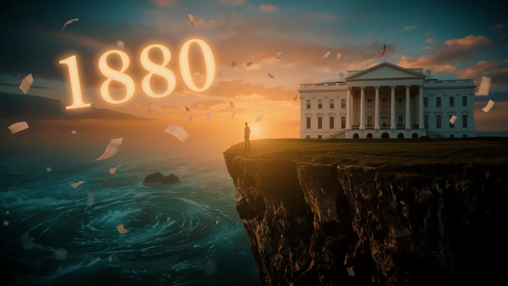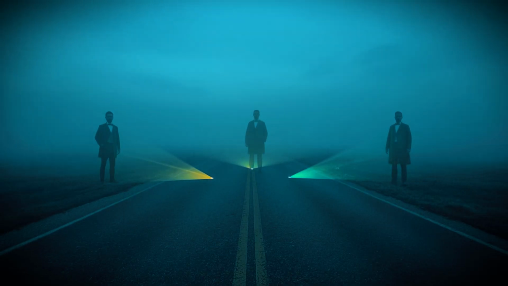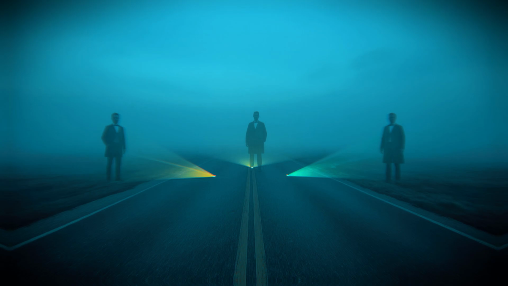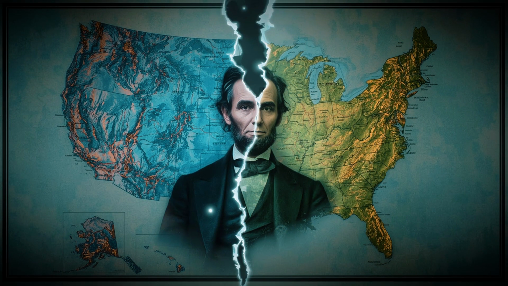Internationally, the consequences are profound. The Confederacy's alignment with Europe shifts the balance of power in the hemisphere. The United States, smaller and less confident, finds its influence shrinking.